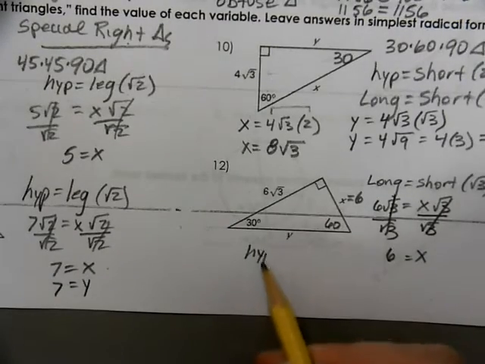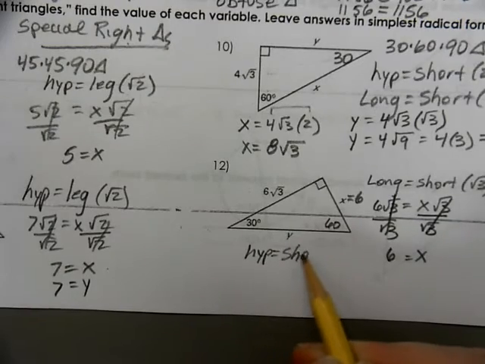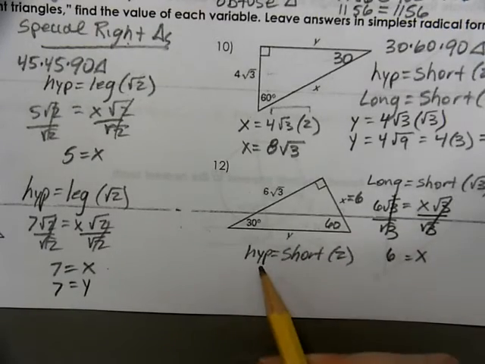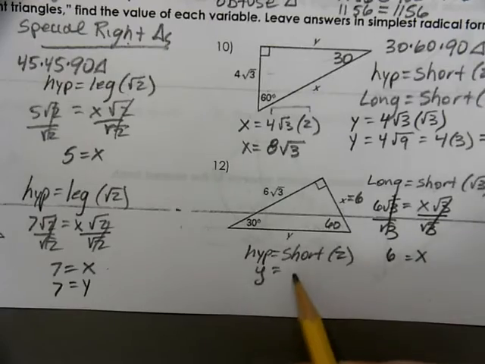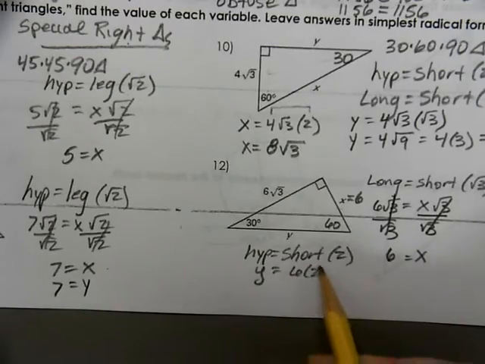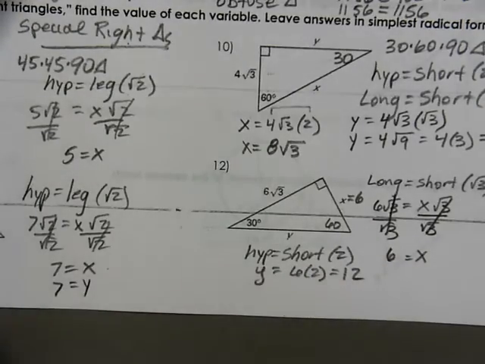Well, the hypotenuse, remember, is the short leg times 2. So the y value is 6 times 2, which is 12.